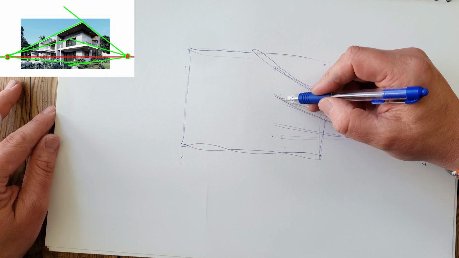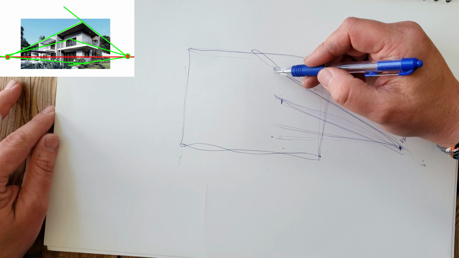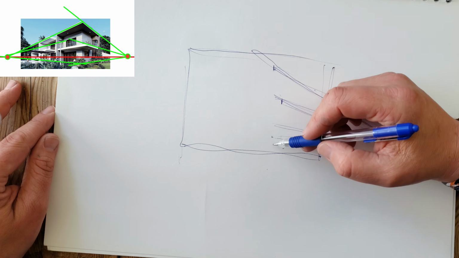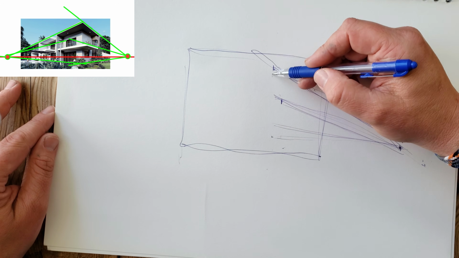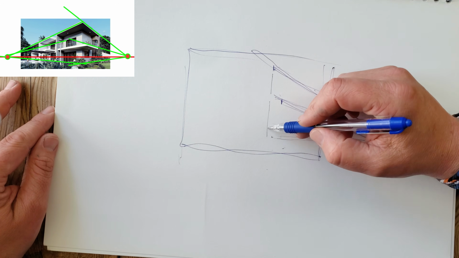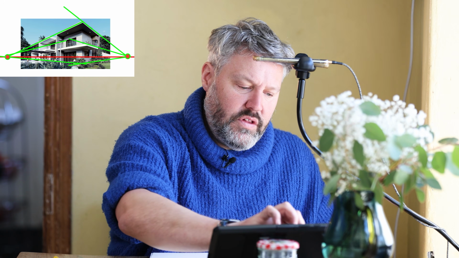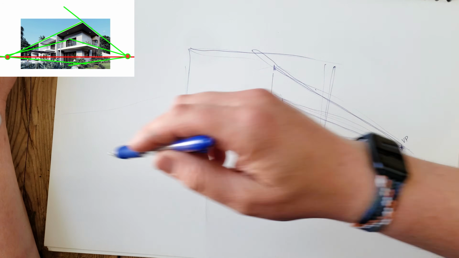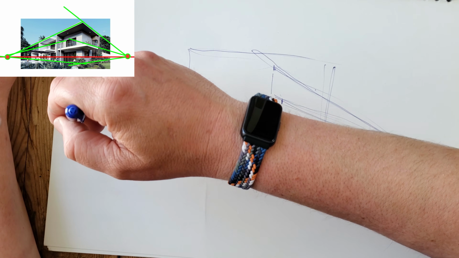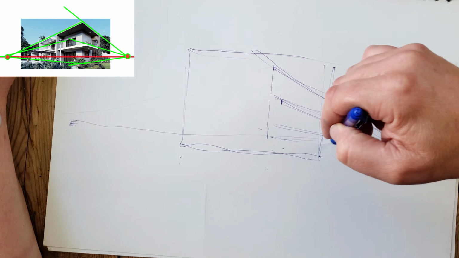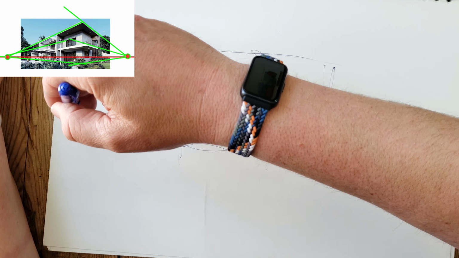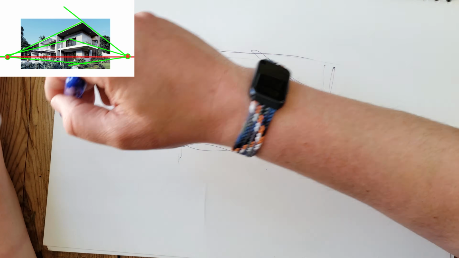Now that balcony pops out a little bit more. That balcony is going to come out to there, and the edge of the roof is going to be there. And actually in line with that is vaguely the edge there. Now running off down at this side, if you follow that line down, it's going to come out quite far there. Now we know the horizon line is about there. We can follow that line all the way up to there.